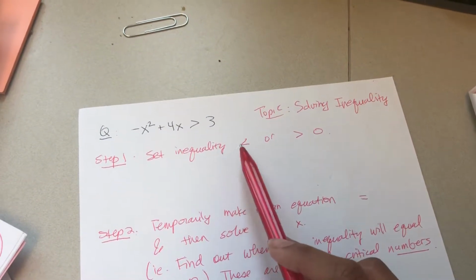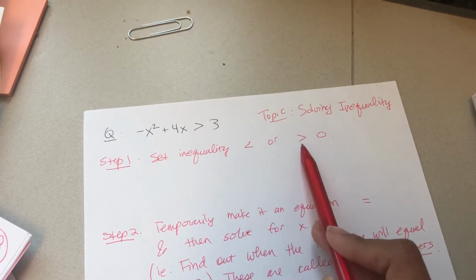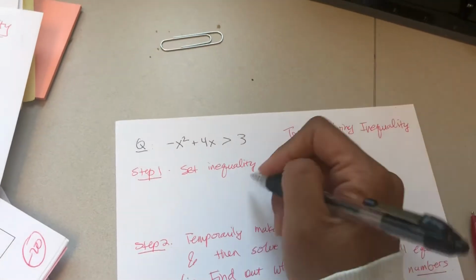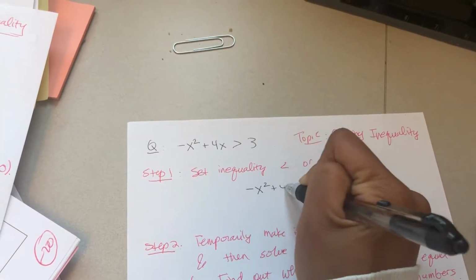So the first thing you want to do is to set the inequality less than or greater than 0. So right now it's greater than 3. I'm going to bring this over to the other side. So when I do that, I'm going to subtract 3 on both sides.